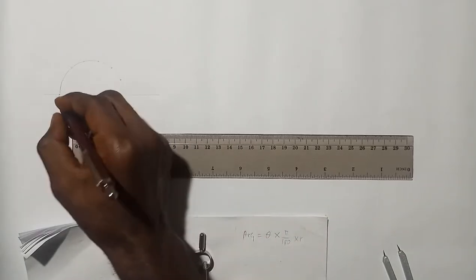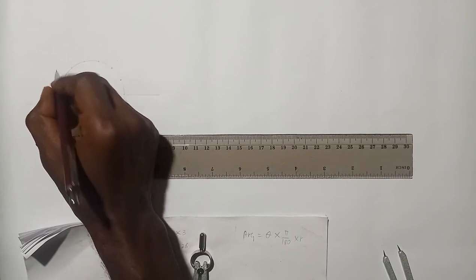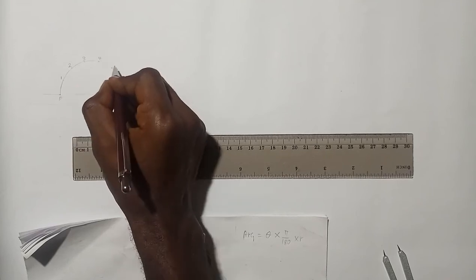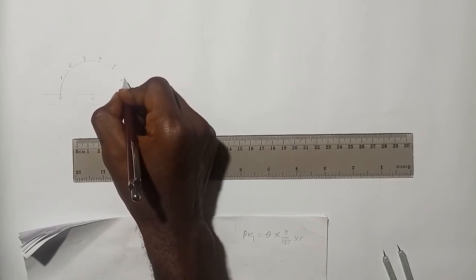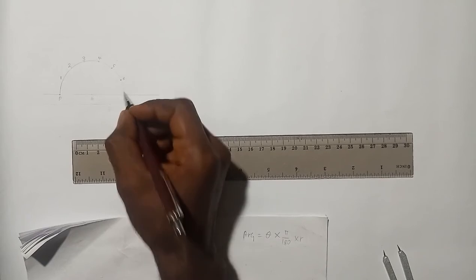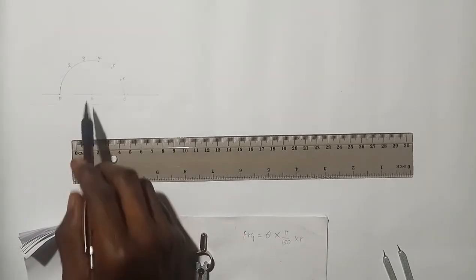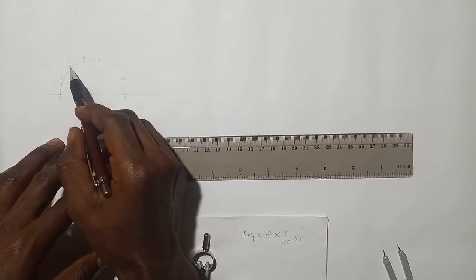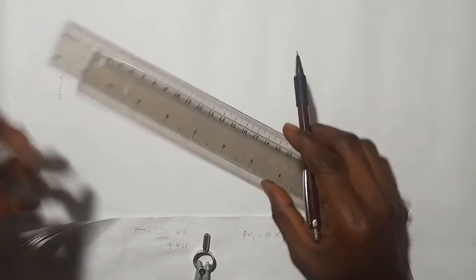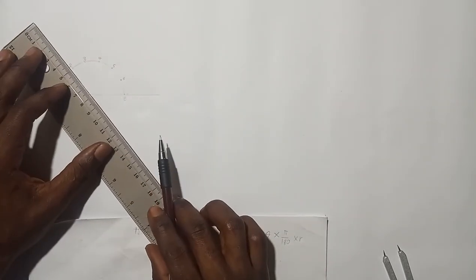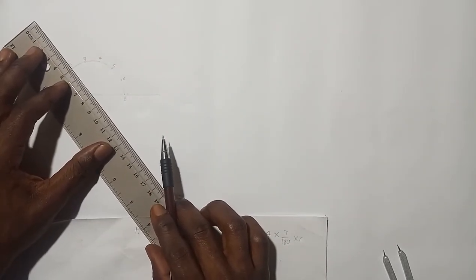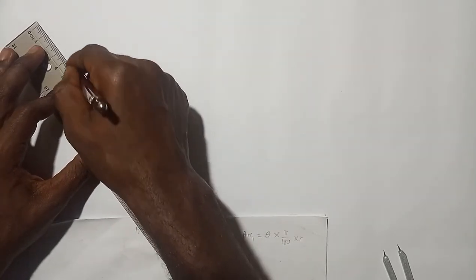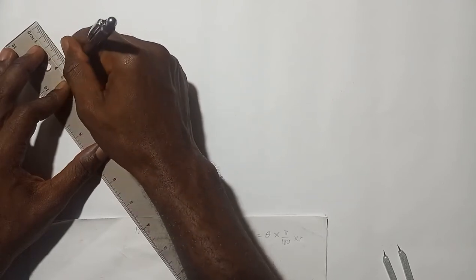Alright, let's number our points. This is point 1, this is point 2, point 3, 4, 5, 6. Of course, this is 7. Now, from the instruction, you should join a line A to 2. A to 2.